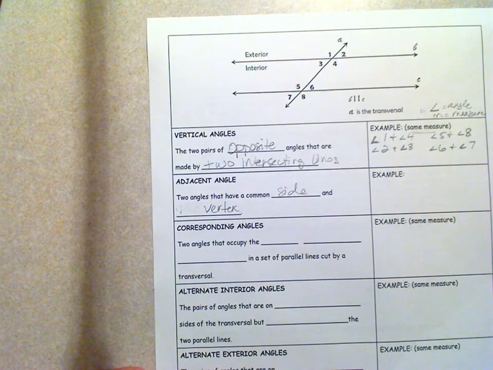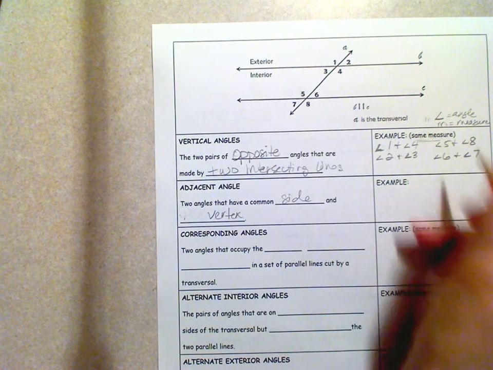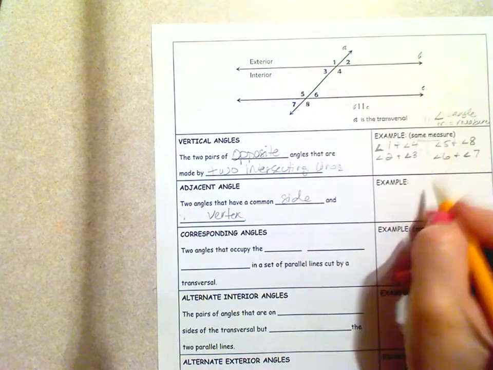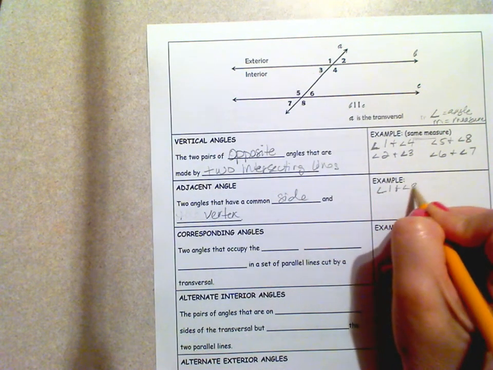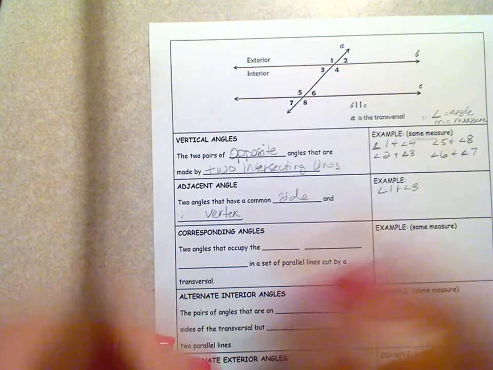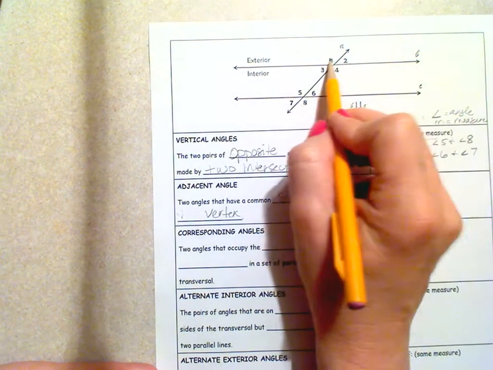So now adjacent angles in here, they don't always add up to a certain number. They're just next to each other. So in this case, angles 1 and 3 are adjacent. Well, angles 1 and 2 are adjacent. They're next to each other.